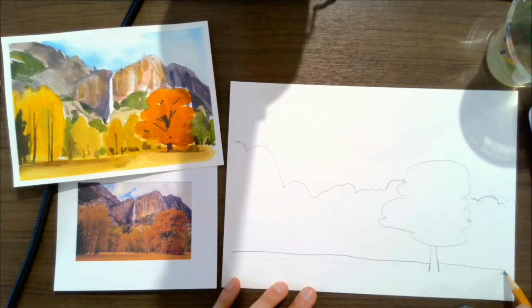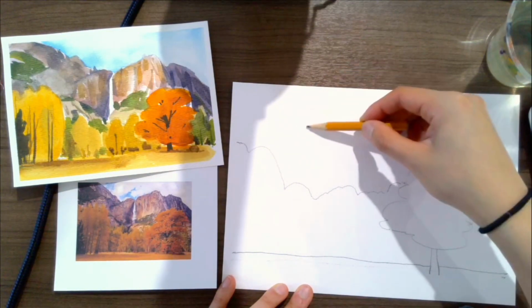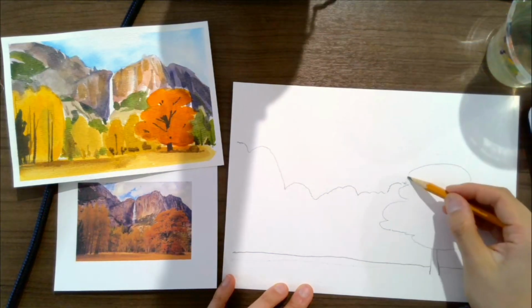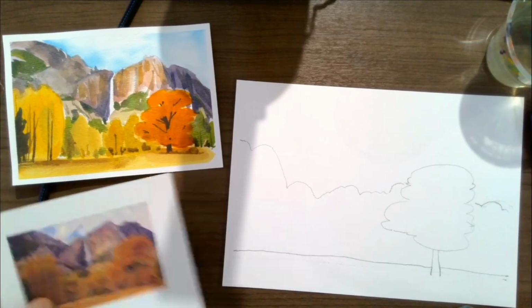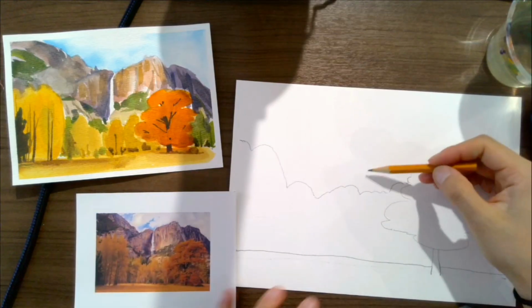And then afterwards, we can outline this rock formation here. One thing we can start with for the rock formation is to draw the waterfall because it's actually right in the middle of the image. And that'll be our center point.